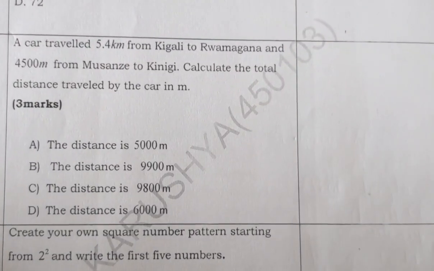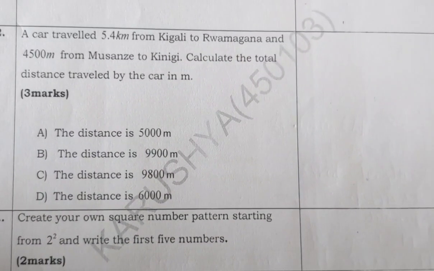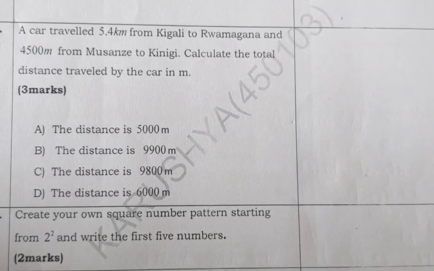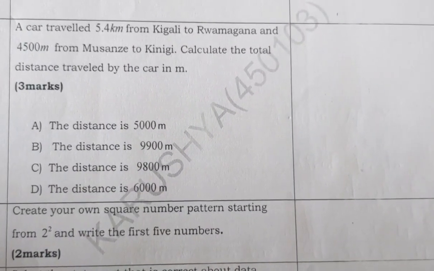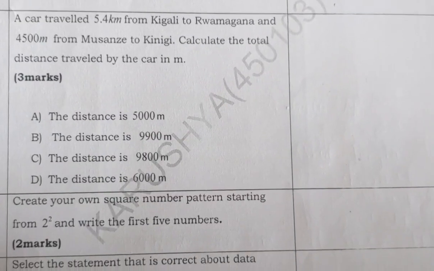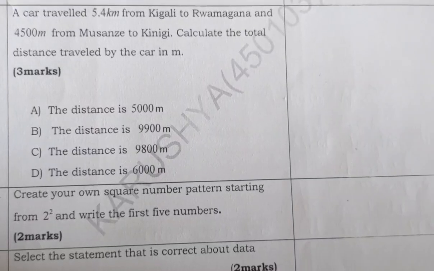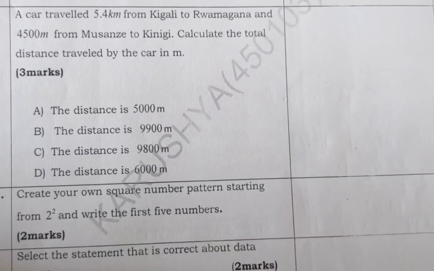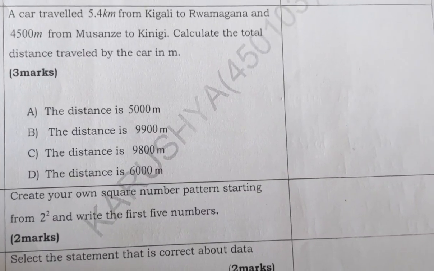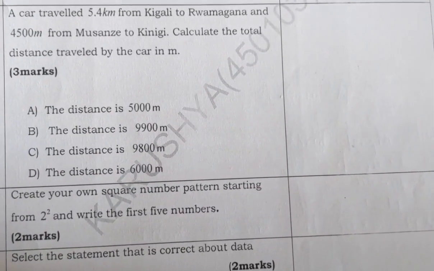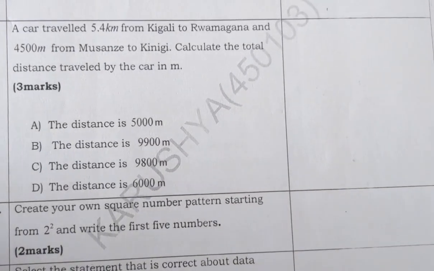Here they said the car traveled 5.4 km from Kigali to Rwamagana and 4,500 meters from Musanze to Kinigi. Calculate the total distance traveled by the car in meters. To mean here those kilometers, 5.4 kilometers, are going to be first of all converted into meters and added to the distance from Musanze to Kinigi, which is equal to 4,500 meters, and they get the answer in meters.